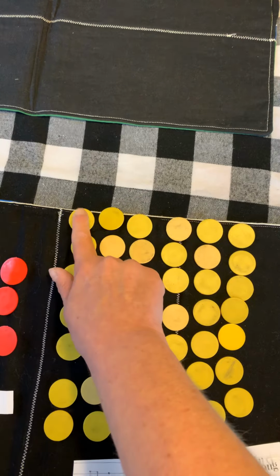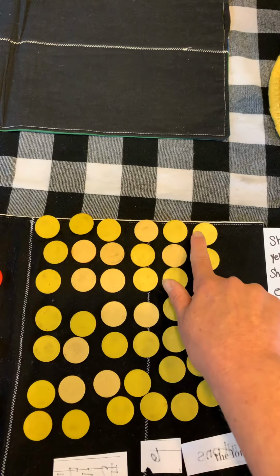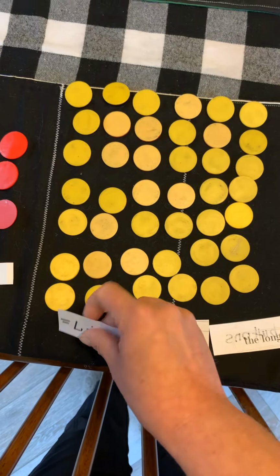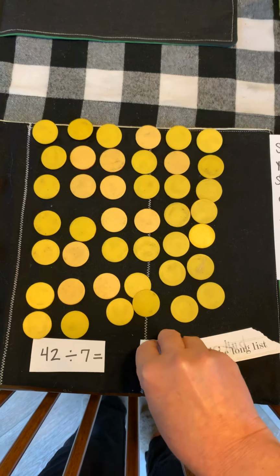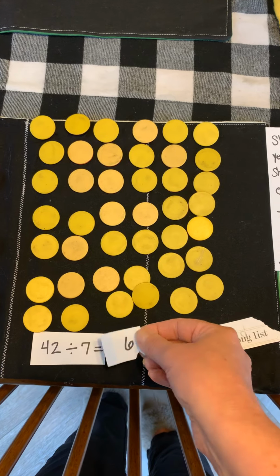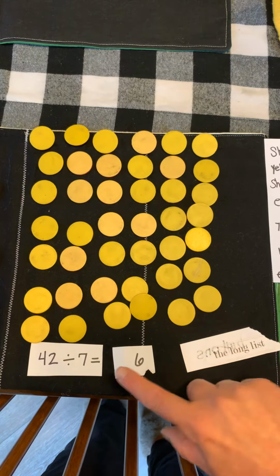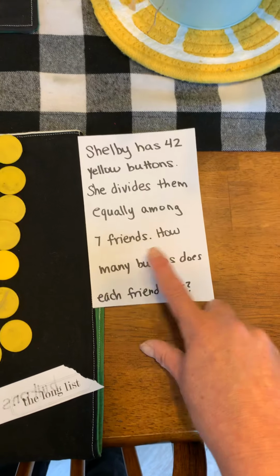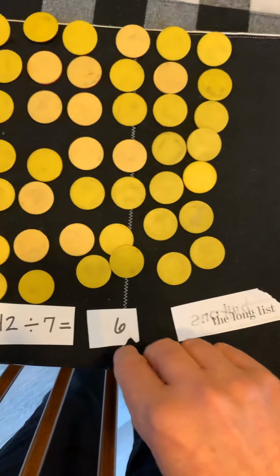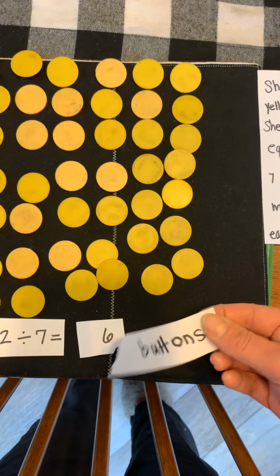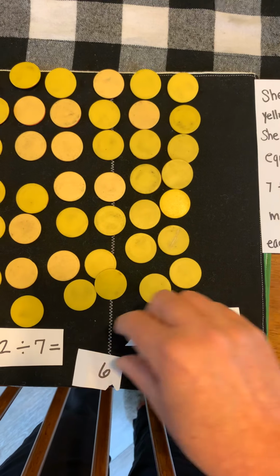So in this case, 1 friend gets 6 buttons. 42 buttons divided by 7 friends equals 6. And what's our label? How many buttons? The word buttons is our label. So 6 buttons.